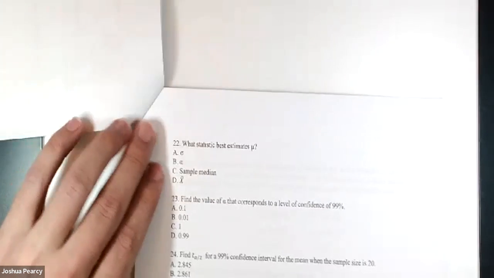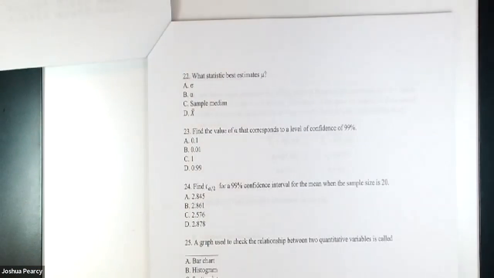What statistic best estimates mu? What do you think? What have we been using to estimate the population mean the entire course? Anyone? There we go. Yes, X bar. So if your distribution is not normal, which one do you think is better? Anyone got a guess? The only other one on here that's a measure of the center, did I put two? No, it says alpha. It's a sample median.